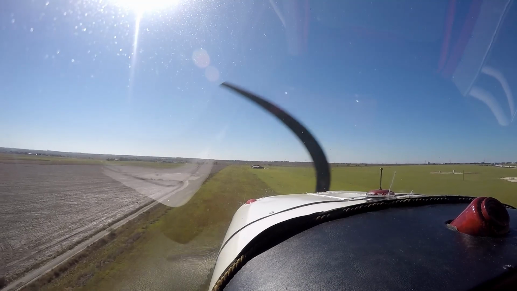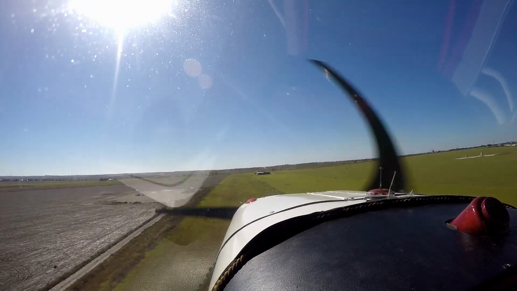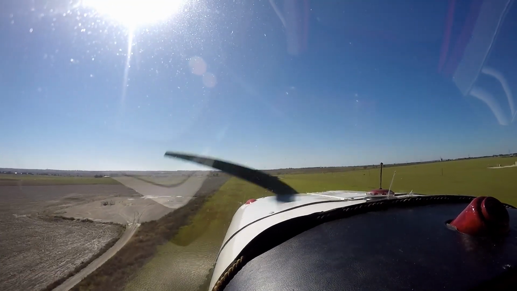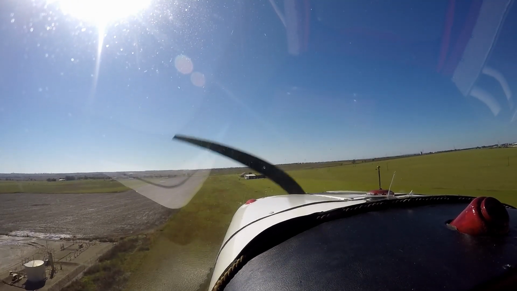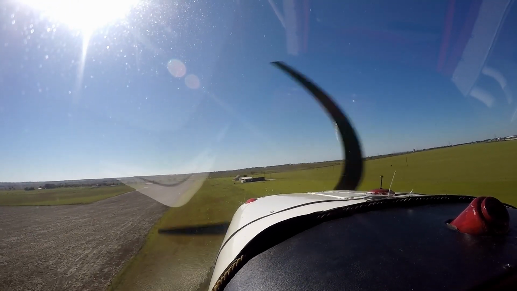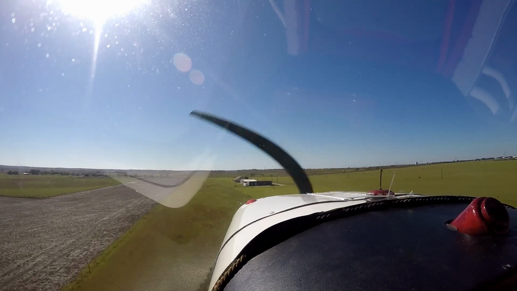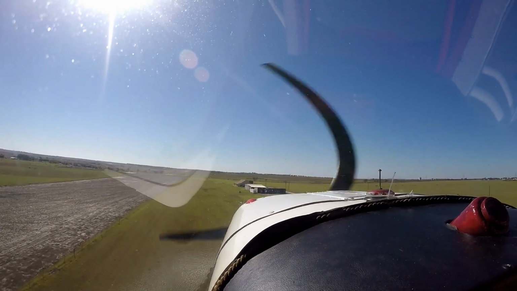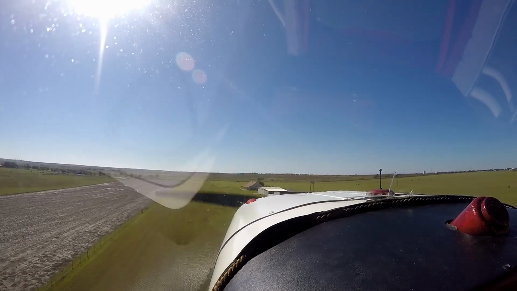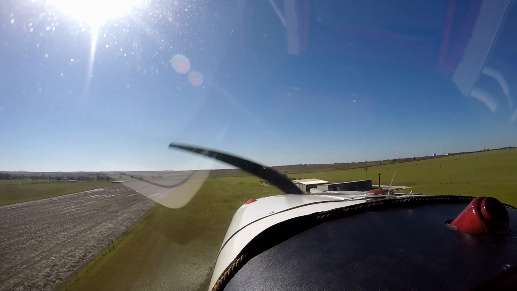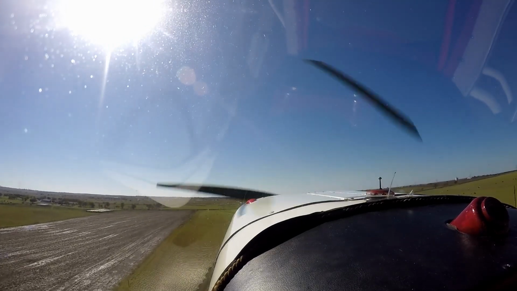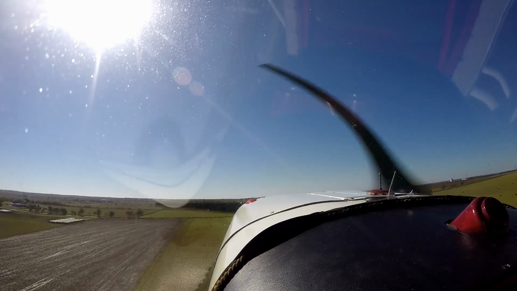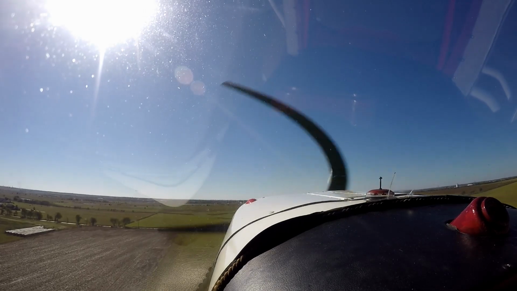Okay, not a whole lot of power. Hold that nose up. Hold the nose up. Okay. There you go. It is intimidating being this close to the ground and being this slow, right? Okay, full power and let's go around. Climbing left turn back to Sphinx.